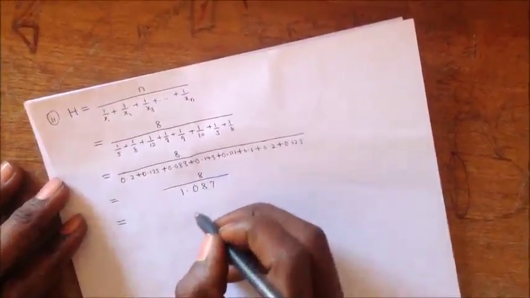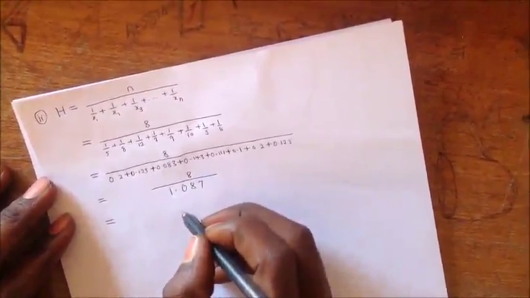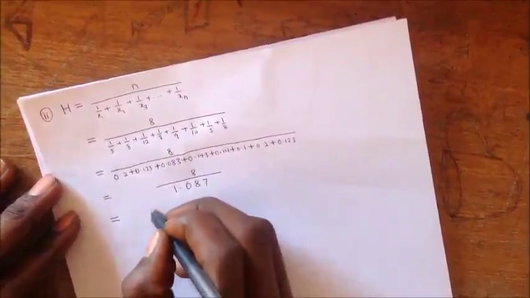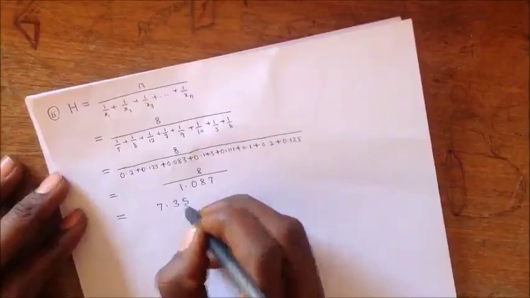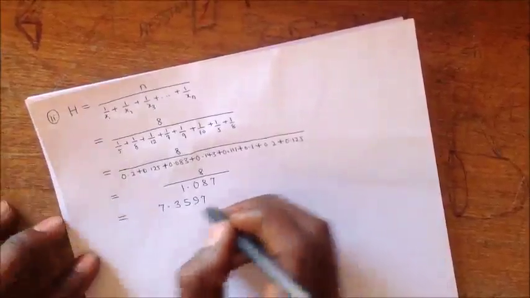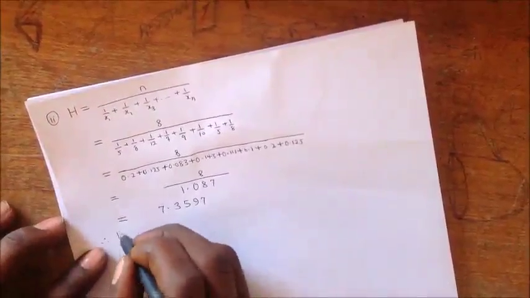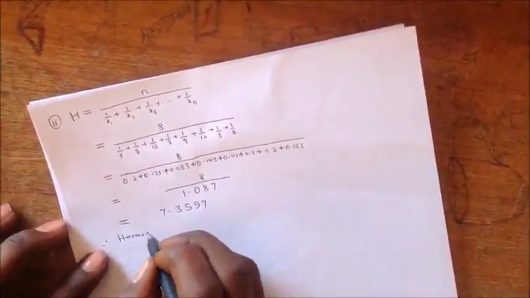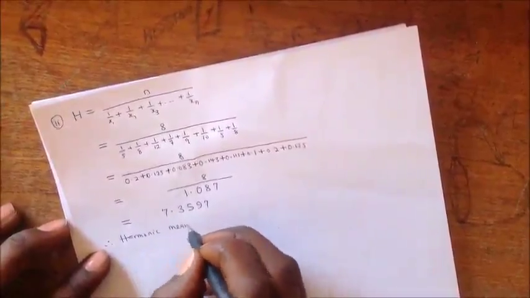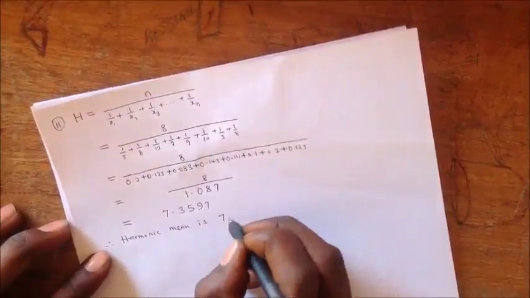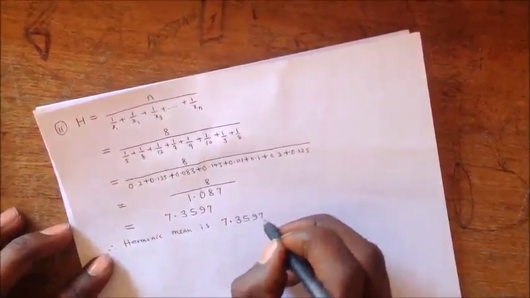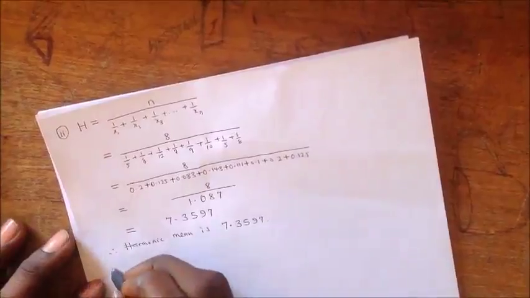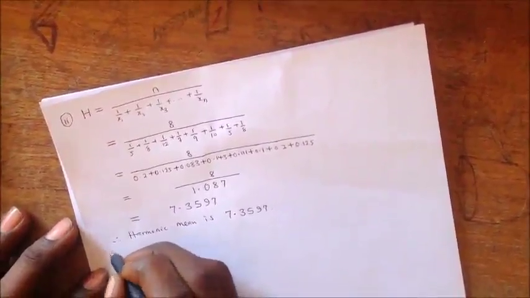So 8 divided by 1.087 is equal to 7.3597. Therefore, the harmonic mean is 7.3597.